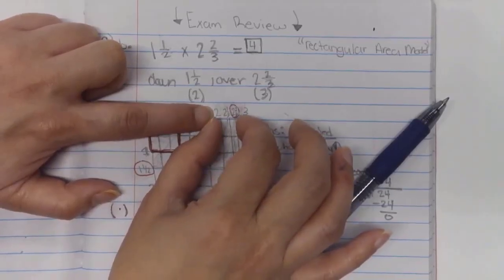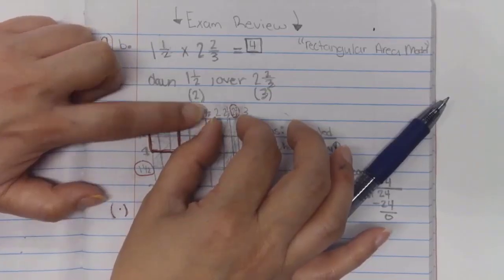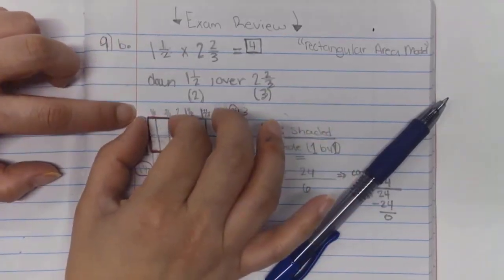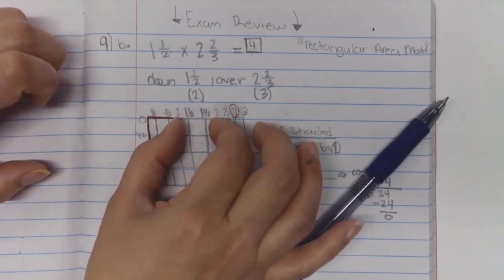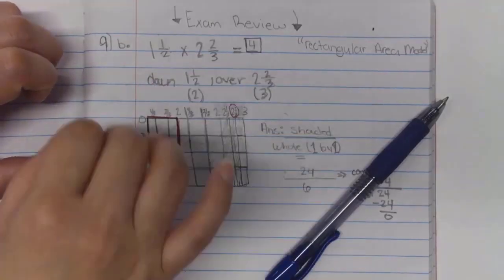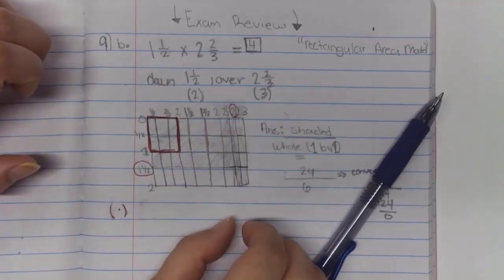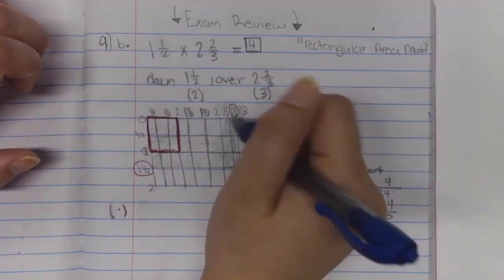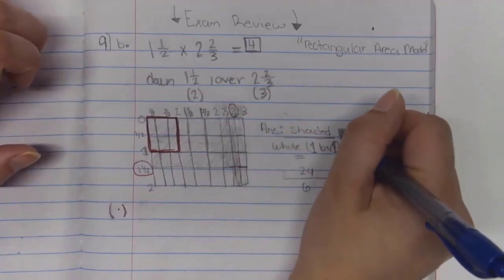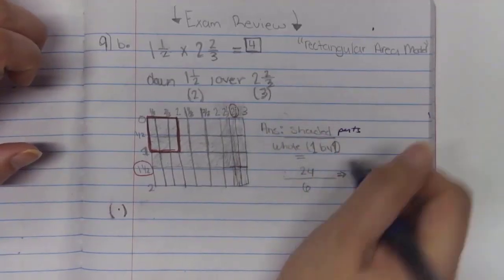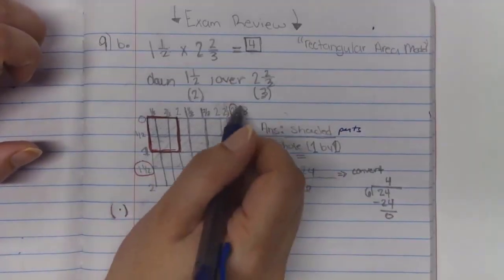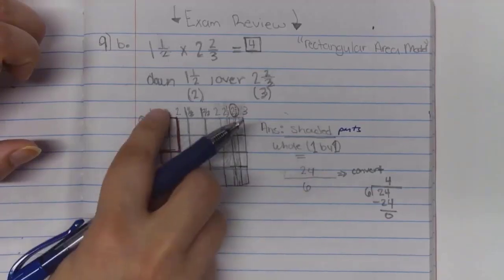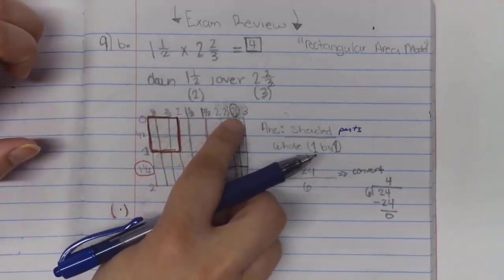She divides this into 3 equal parts, and then she also needs to go back between 0 and 1 and divide into 3 equal parts, and between 1 and 2 also divide into 3 equal parts, right? So when you connect all those lines, they will be equal size boxes. So when she gets to here, the answer is the shaded part, or shaded area, and the whole is 1 by 1. I like that she circled each number so you know exactly where to shade down to and where to shade over to.